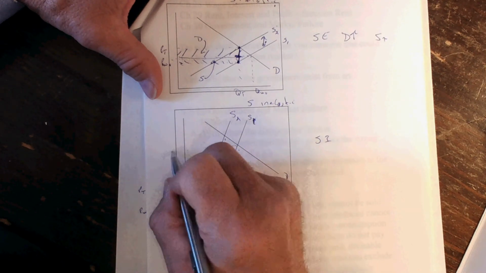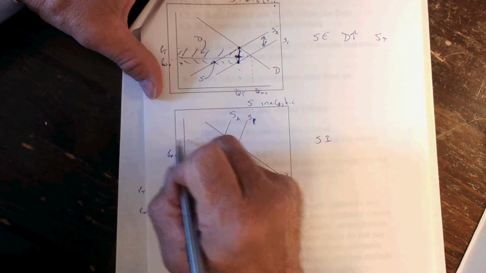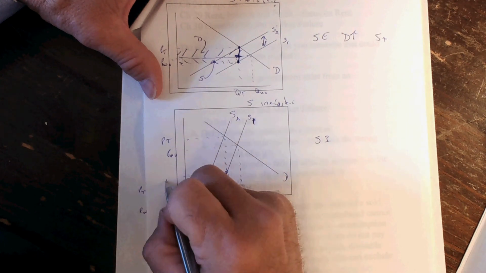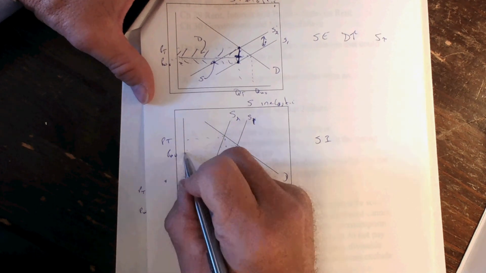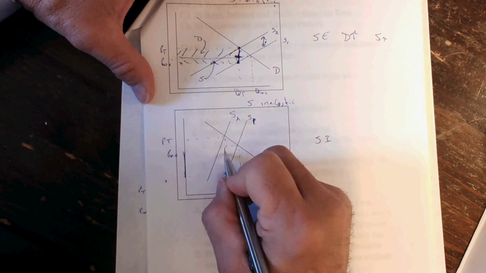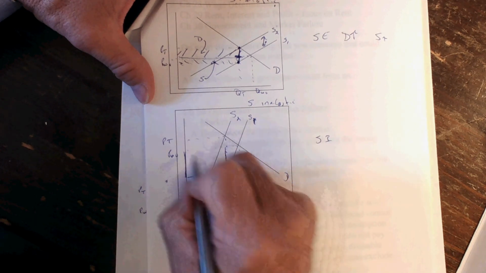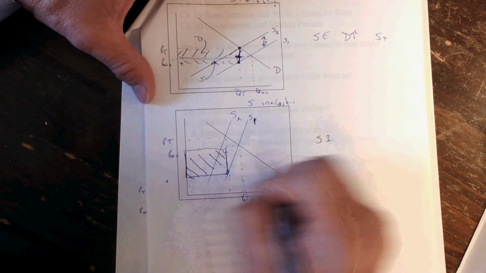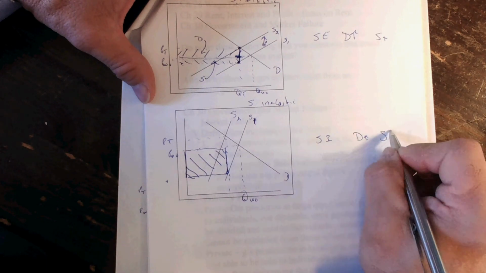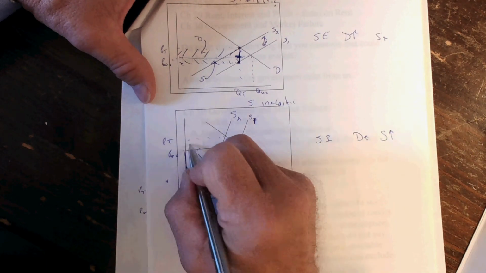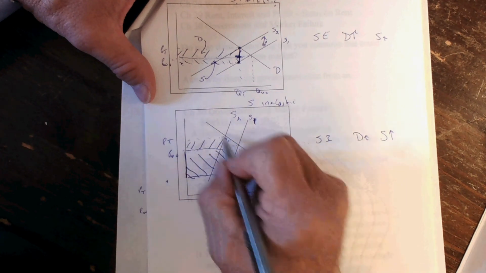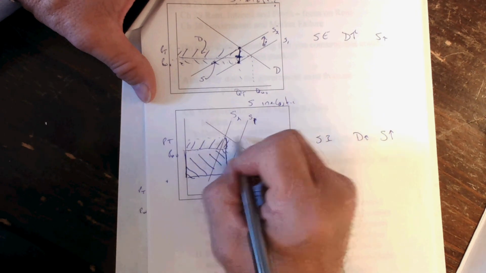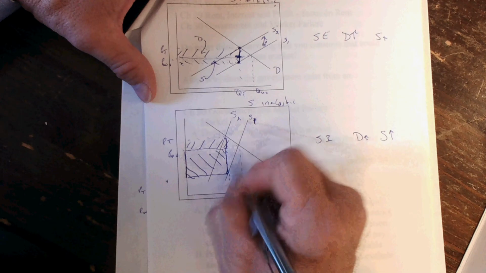shoot a line over. This is the price without tax. This is the price with the tax. Go down to the original supply curve. This is the amount of the tax per unit that the producer is going to have to pay, and they'll pay it on this quantity. So you can see that when supply is inelastic, the producer will pay most of the tax, and the consumer will pay less. Read from the demand line to the original equilibrium. This vertical distance is the amount of the tax that has to be split between the consumer, read from the demand line, and the producer, read from the original supply line.